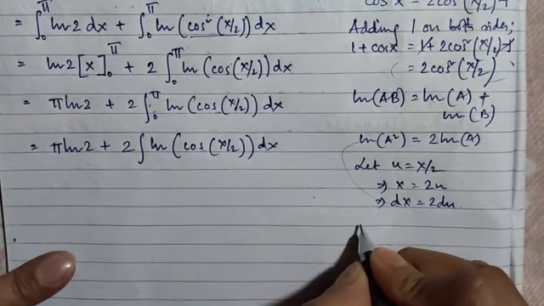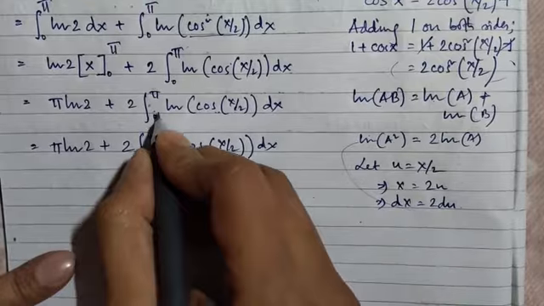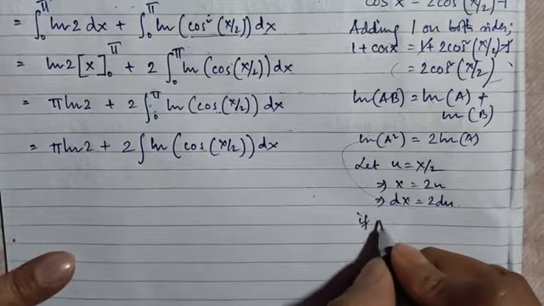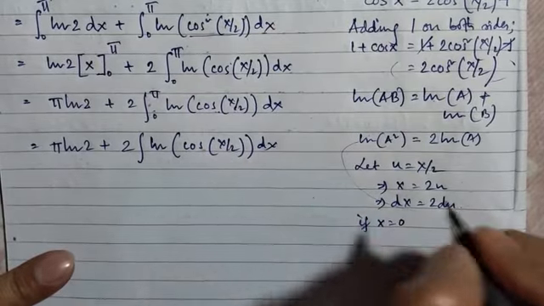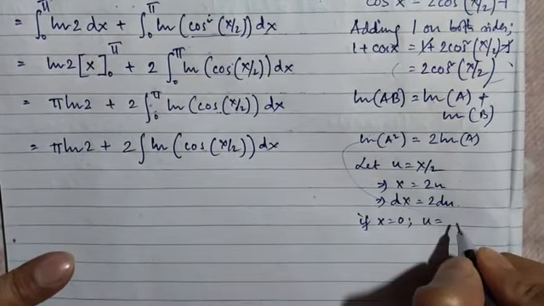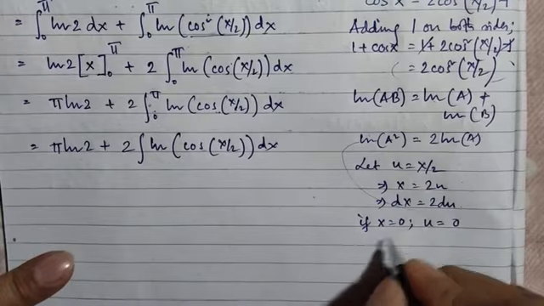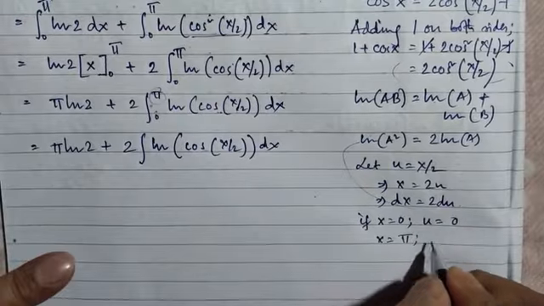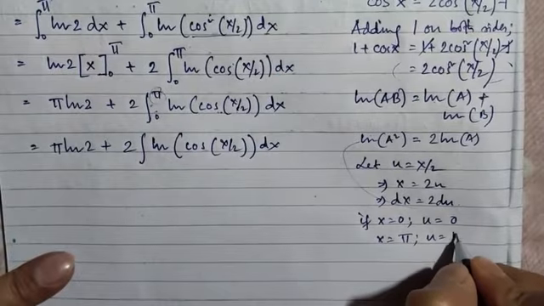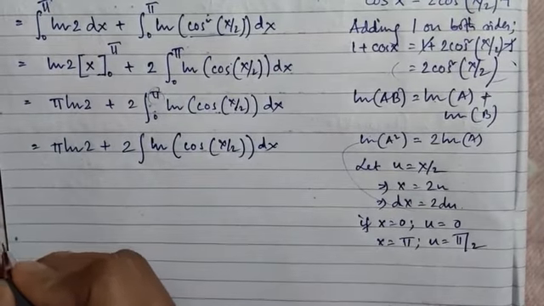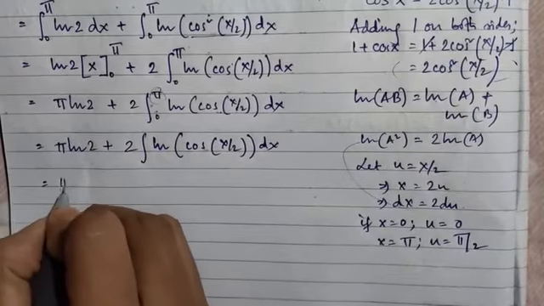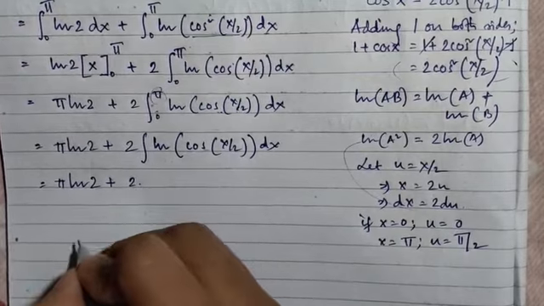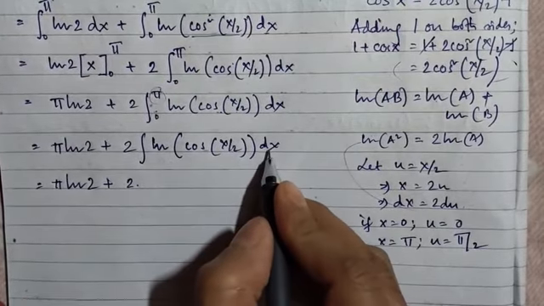Now we will be dealing with the limit values over here. If x equals 0, u should be 0. 0 by 2 is 0, right? If x equals pi, we have u equals x by 2, so pi by 2. Got it? So from here, what we can write, pi ln 2 plus 2 into dx, we have 2 du.